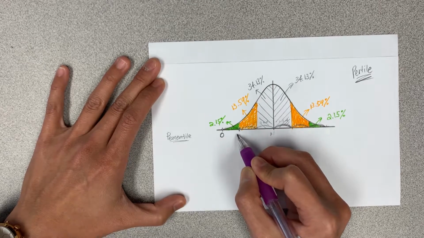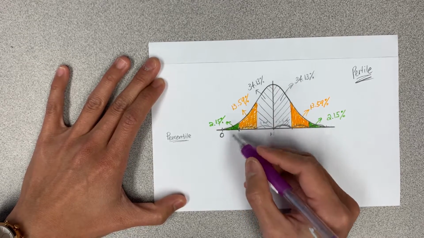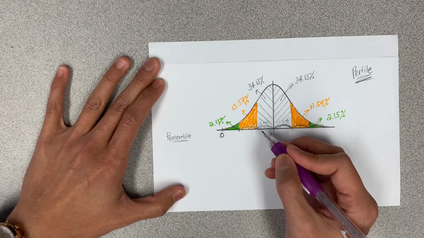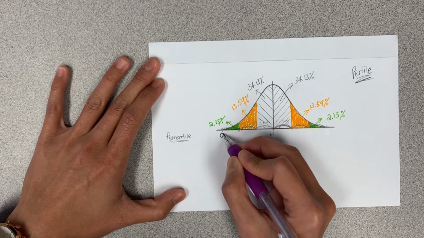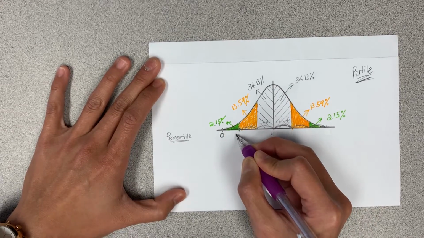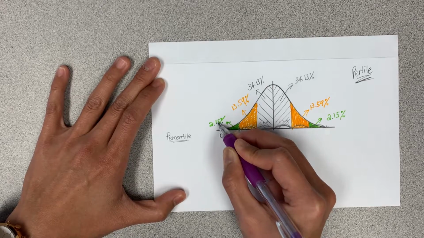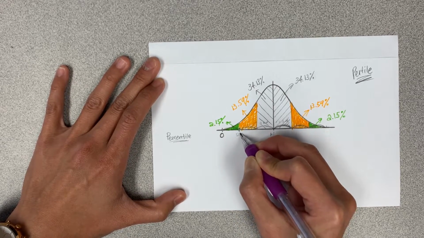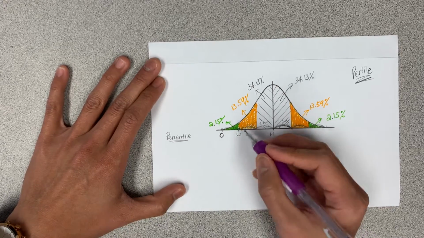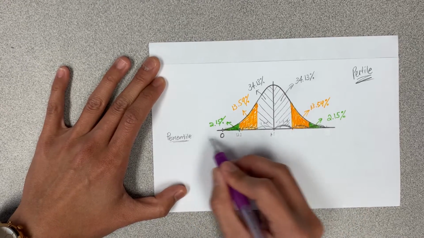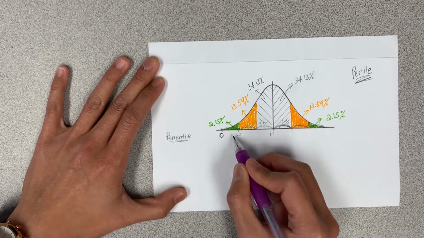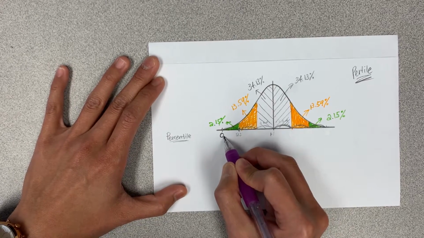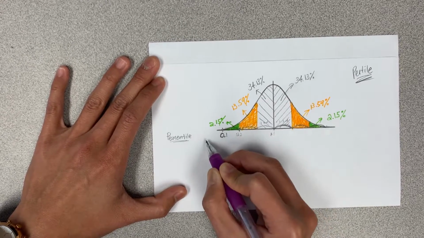So this is 0 percentile here. And then this is 2.3 percentile, according to the table. Okay? Actually, over here, this is like 0.1 percentile.